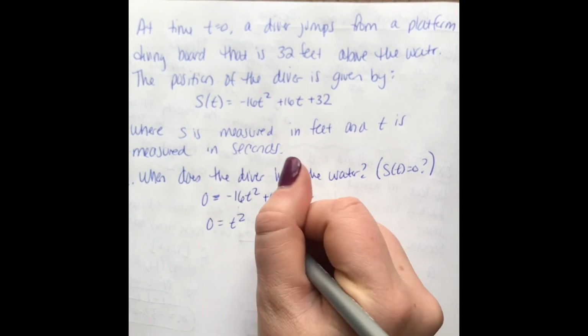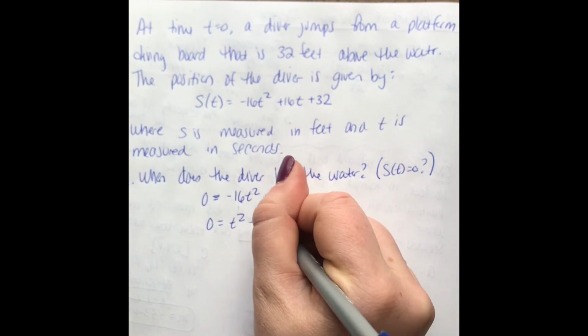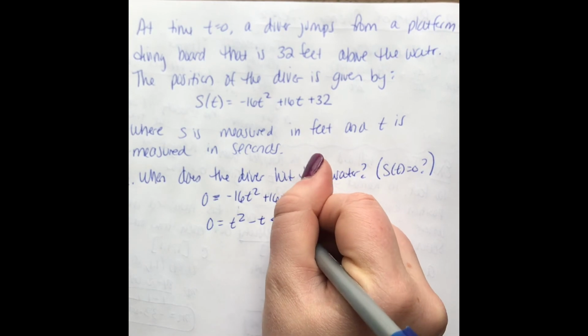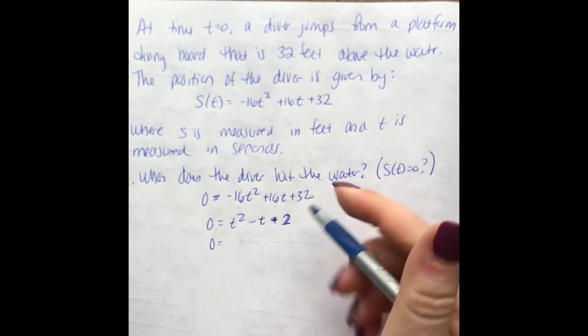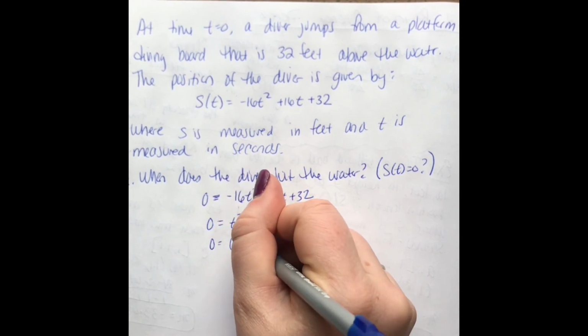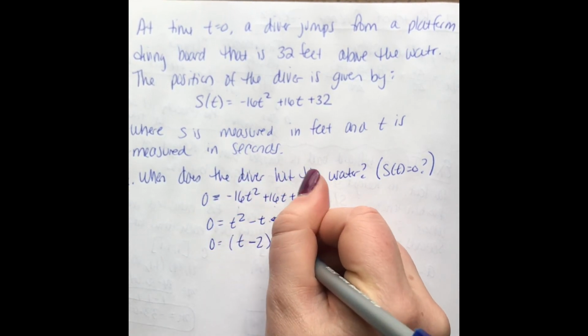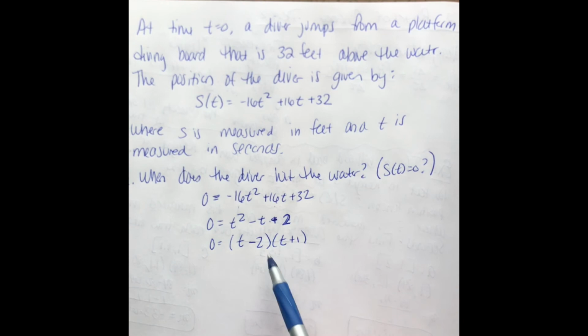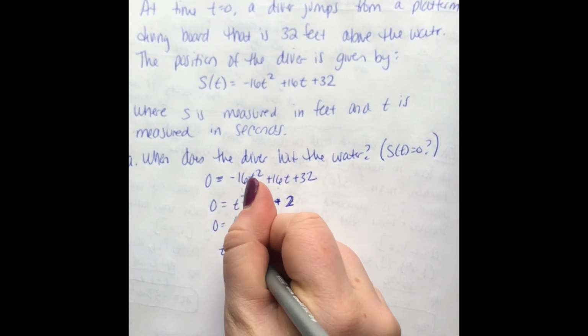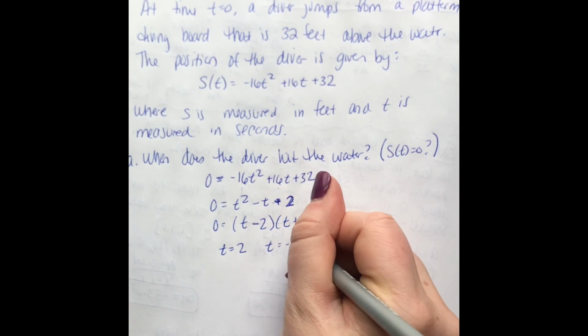So I'm left with t squared minus t minus 2. Now we have to think what multiplies to a negative 2 and adds up to a negative 1: a negative 2 and a plus 1. Then when you're solving, set each of these factors equal to 0 and solve. So t is equal to 2 and t is equal to negative 1.